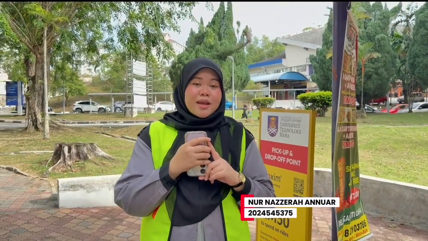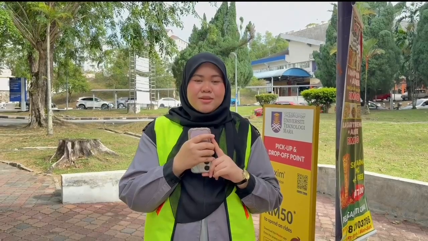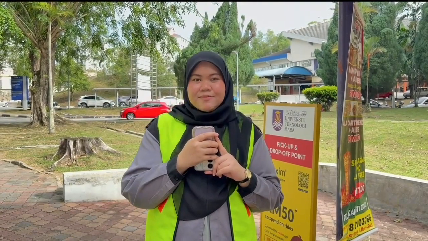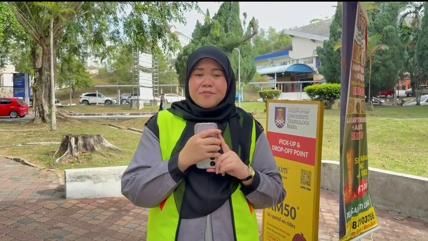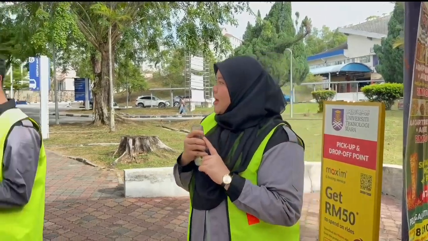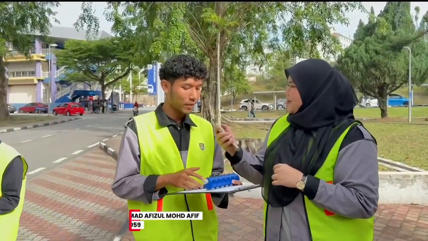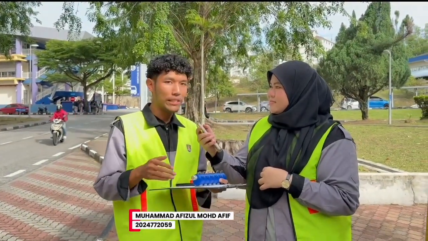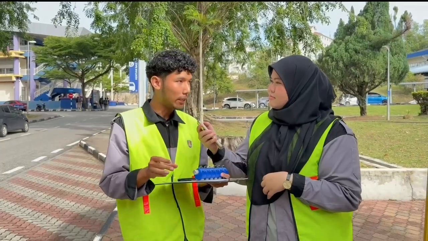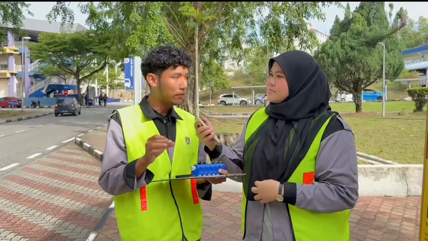So today we are here live to observe several safety audit procedures that will be conducted by Semester 6 Civil Engineering students. With me is Afizul, better known as Pijol. Hi Pijol. So what are you doing right now? Right now I'm conducting a traffic volume study, which is a survey to measure the number and types of vehicles passing through a particular road within a specific period of time.